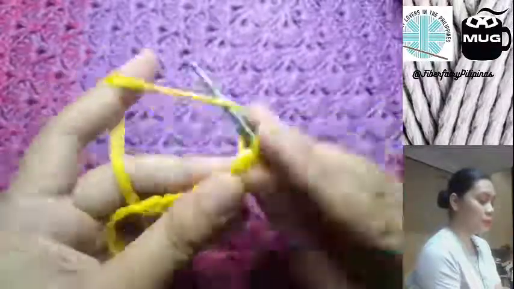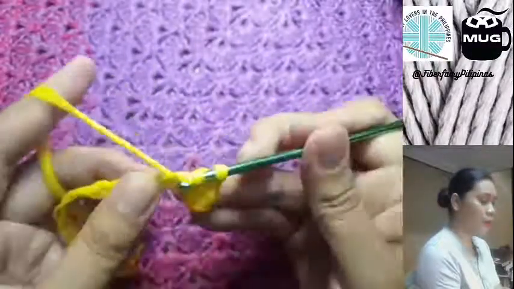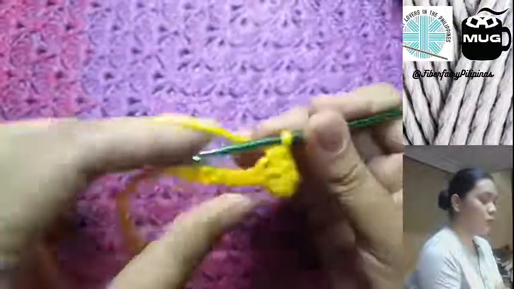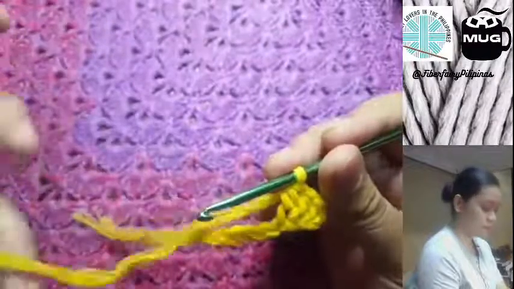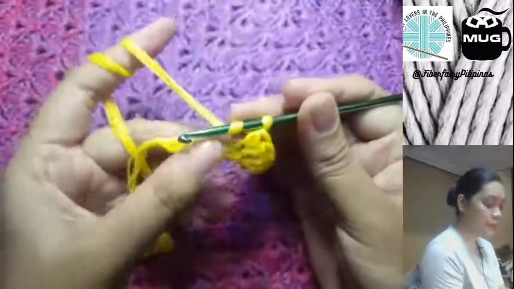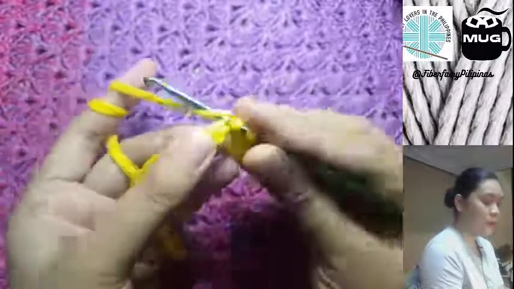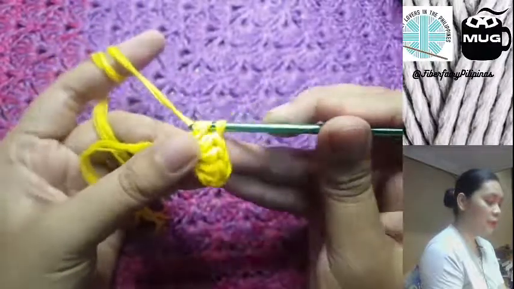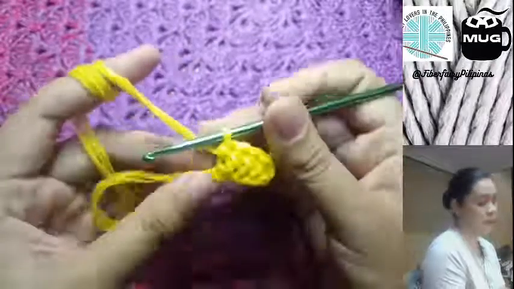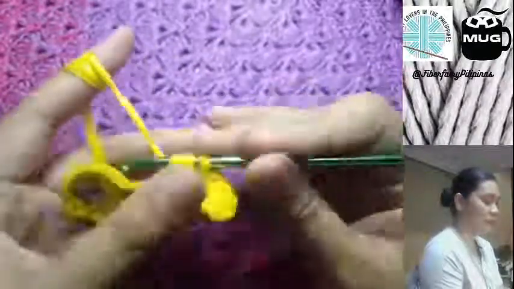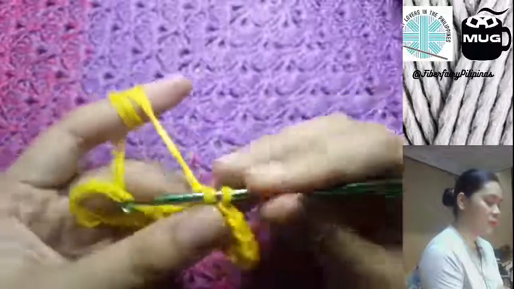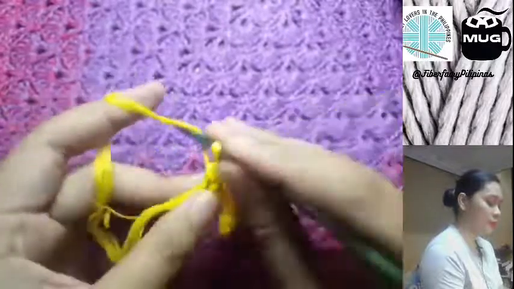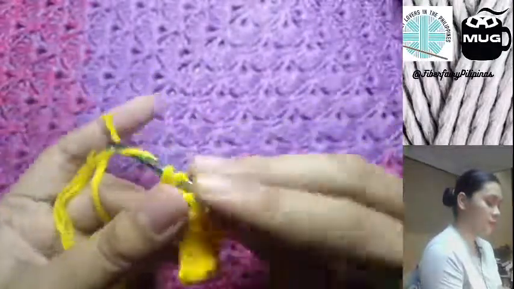So, what I'm doing now is I'm doing a row of half double crochet. And if you're new, to make a half double crochet, you need to yarn over once and then insert that into your hook, yarn over again, and then get a loop. So, there should be 3 loops on your hook. Pull that on all 3 loops, and then you have your half double crochet. I'm not sure if this is the US term kasi may British term pa eh. Pero this is the half double crochet that I know. So, let me do that for the entire row.